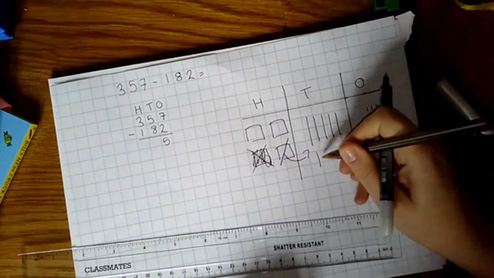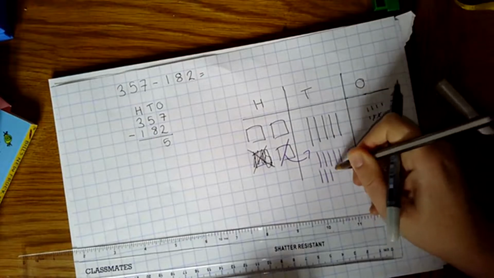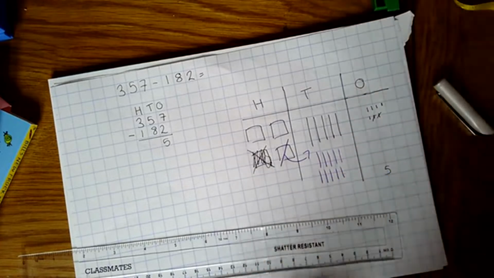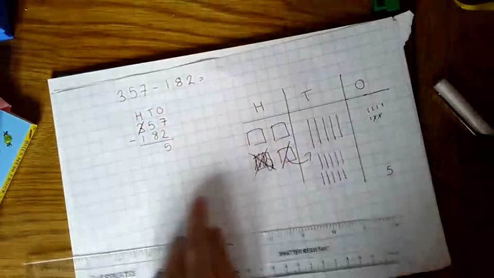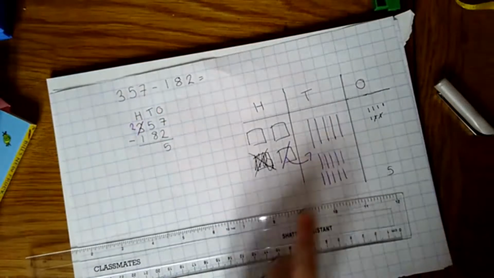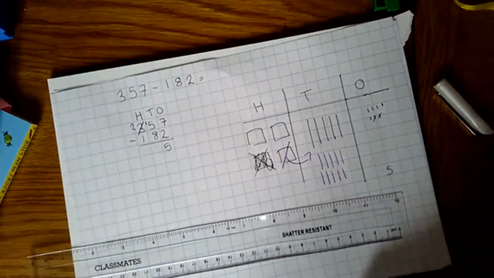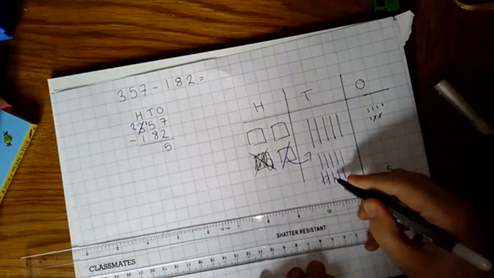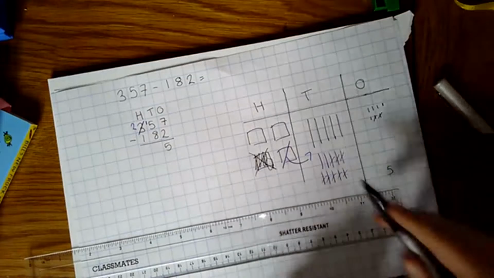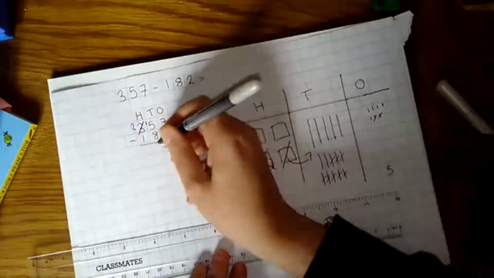I'm going to draw 10 10s. 1, 2, 3, 4, 5. 1, 2, 3, 4, 5. 1, 2, 3, 4, 5, 6, 7, 8, 9, 10. Always good to double check. So I'm going to cross out one of my hundreds because it's not there anymore. And I've added 10 10s to 5 10s, which gives me 15 10s. So I'm then going to be now subtracting 8 10s. 5, 6, 7, 8. I know 15 take away 8 is equal to 7. And I can double check with my 10s. 1, 2, 3, 4, 5, 6, 7.